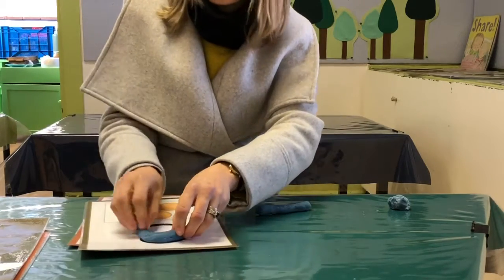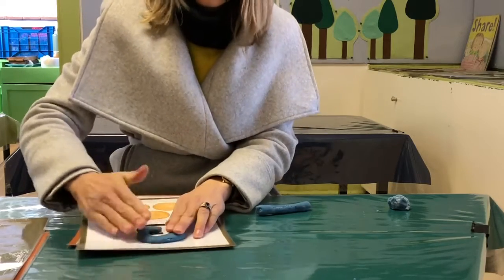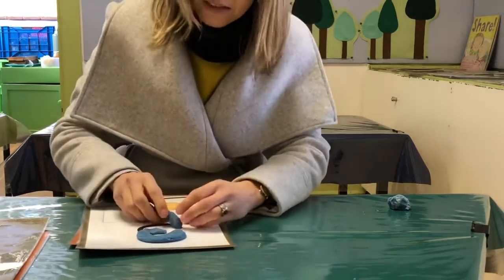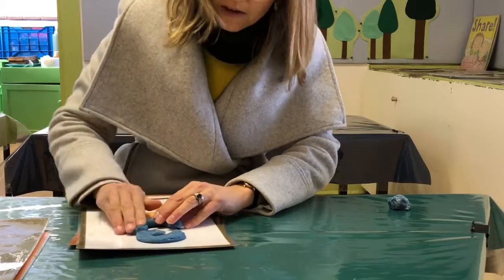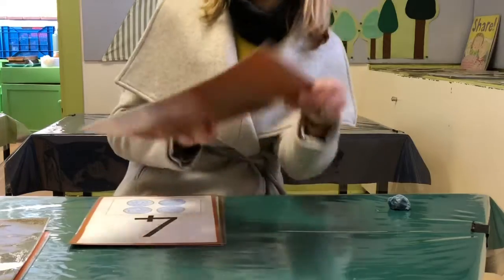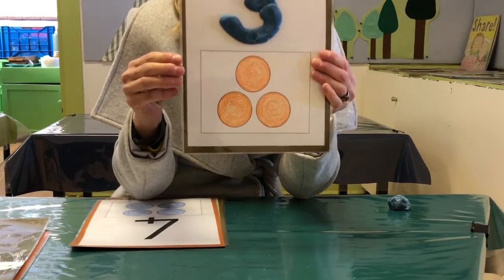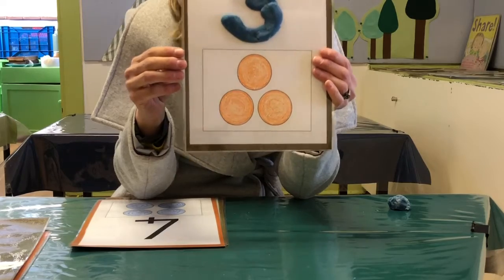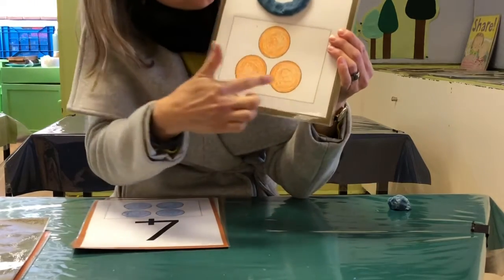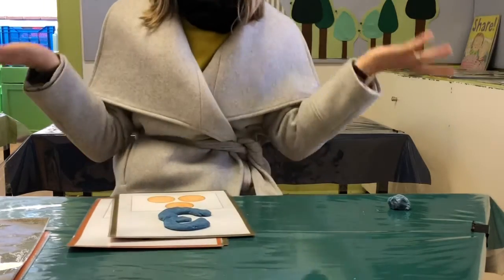And then see if you can shape it into a number 3. I'm just squishing mine flat so that you can see mine in the picture. Have a look. Yes, what number did Teacher Marika make? A number 3. Yes, look at the 3 spots in the shape of a triangle. What comes after 3?